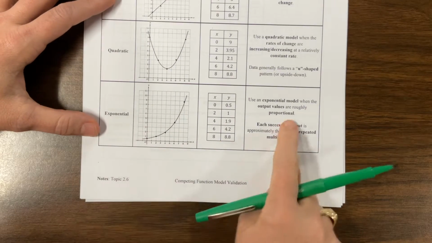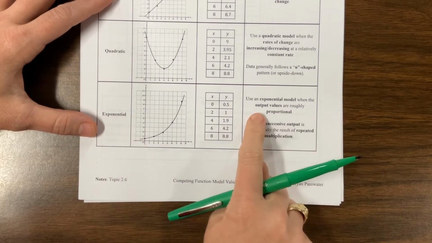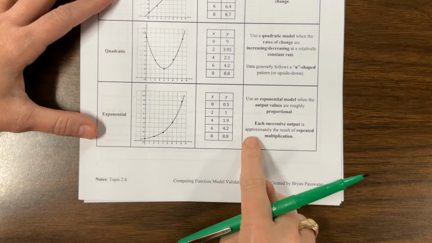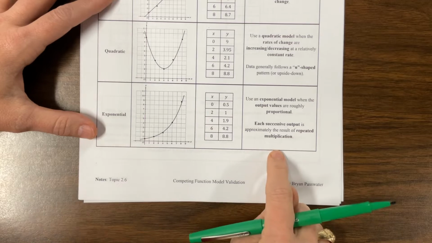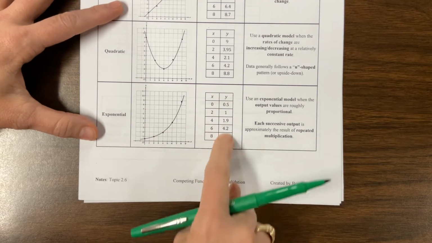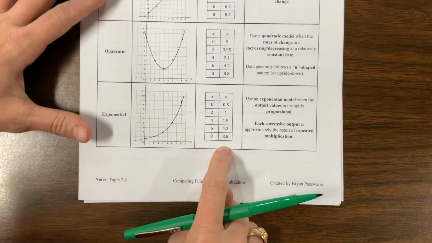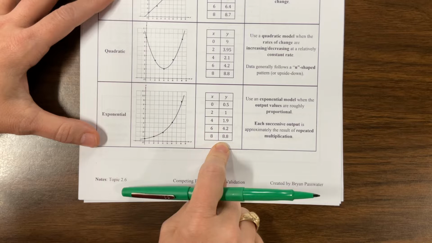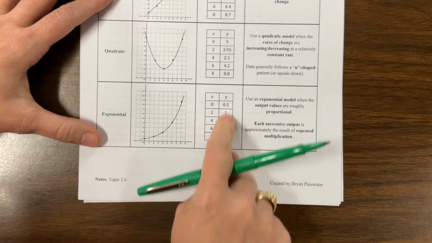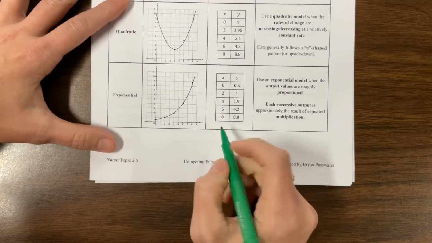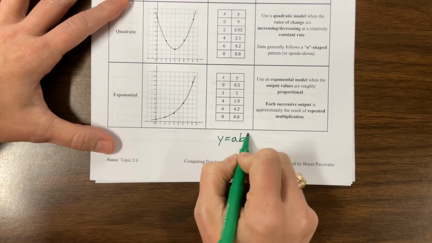An exponential model is what we want to use when the output values are roughly proportional. Each successive output is approximately the result of a repeated multiplication. If the ratio of these numbers is proportional or relatively proportional, then it would match the form y equals a times b to the x.